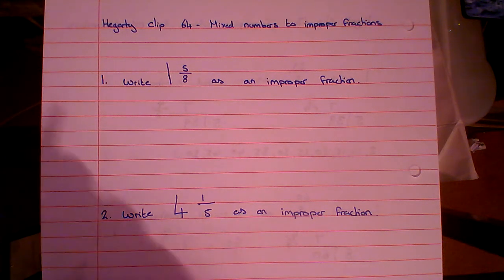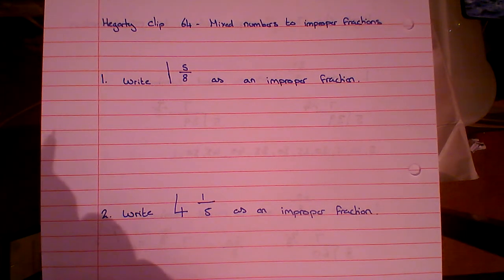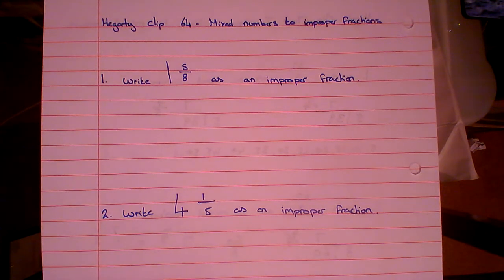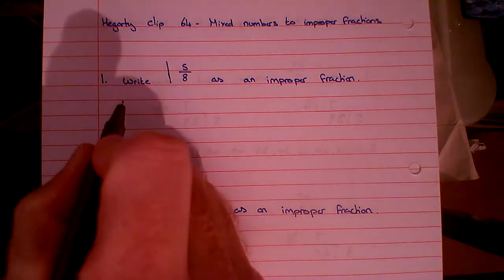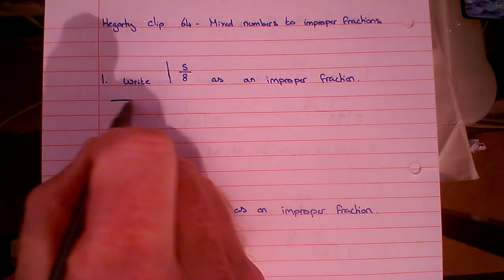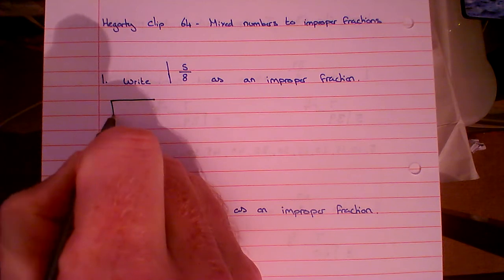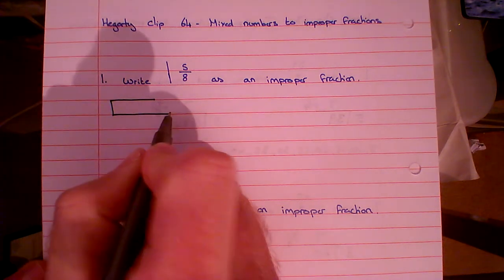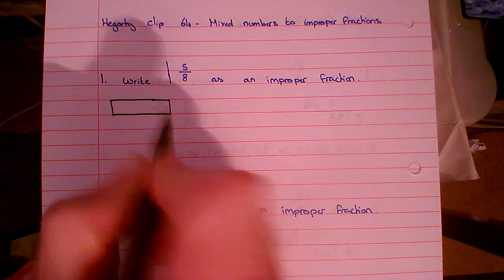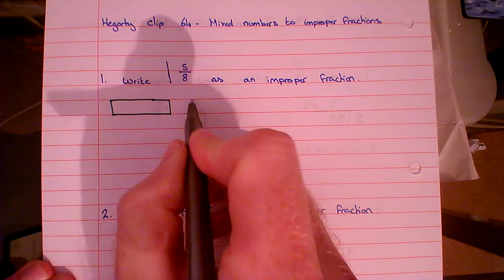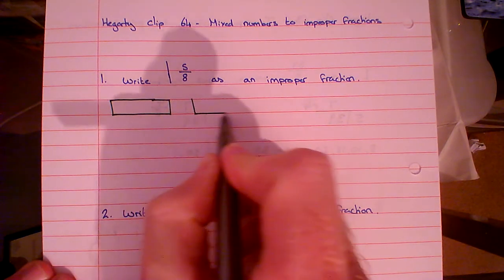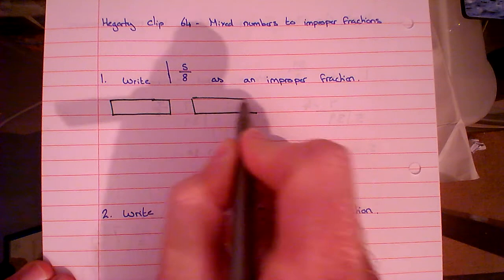Question number one: write 1 5/8 as an improper fraction. We're looking for a fraction where the top number is bigger than the bottom number. The first thing I might do is draw out some shapes. I'm going to draw one whole shape, a rectangle, because I've got one whole one and a little bit. So I'm going to draw a second shape.